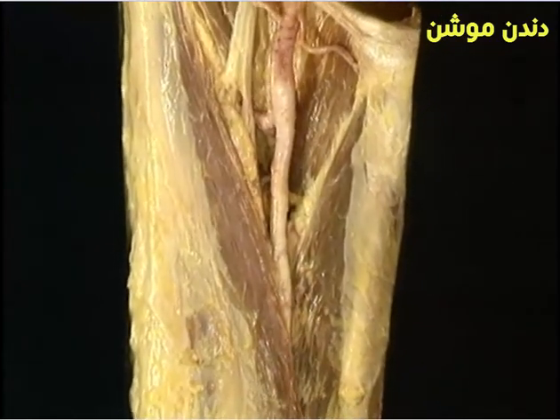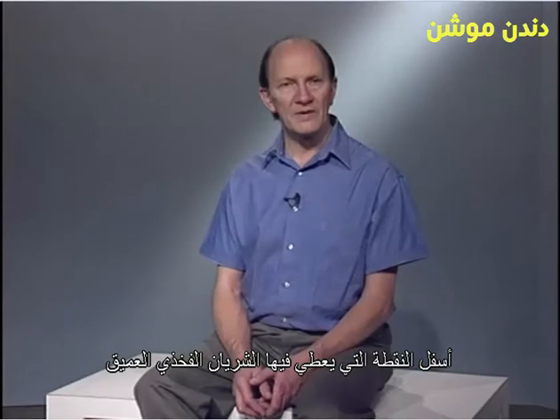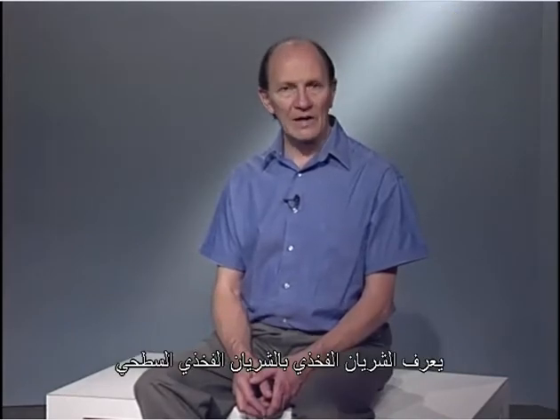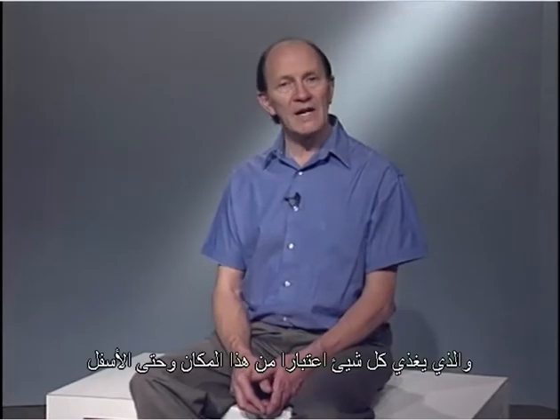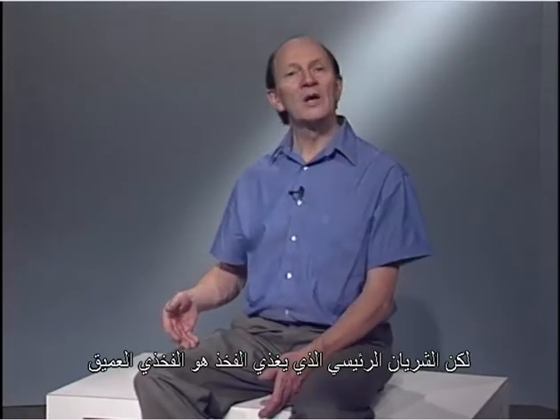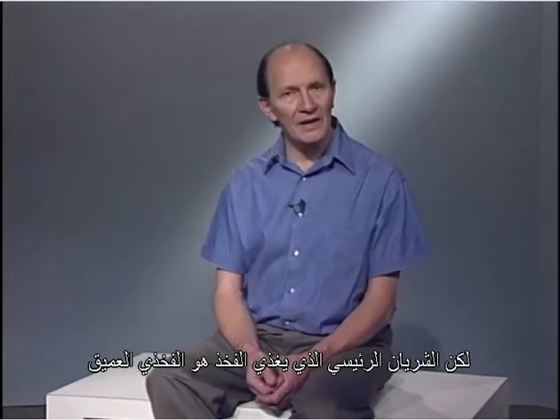its further course in the next section of this tape. Below the point where it gives off the deep femoral, the femoral artery is often referred to as the superficial femoral. It supplies everything from about here downward, but the main artery that supplies the thigh is the deep femoral.